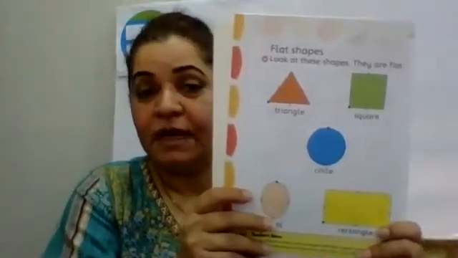See, they have got some shapes over here, and I hope you know them. They are flat shapes. Look at these shapes. They are flat. Yesterday, the shapes we saw were 3D shapes. We can have a look at the different dimensions of the shapes, but we have these flat shapes, and I want you to have a look at the flat shapes as well. So I'm just going to show you one by one.